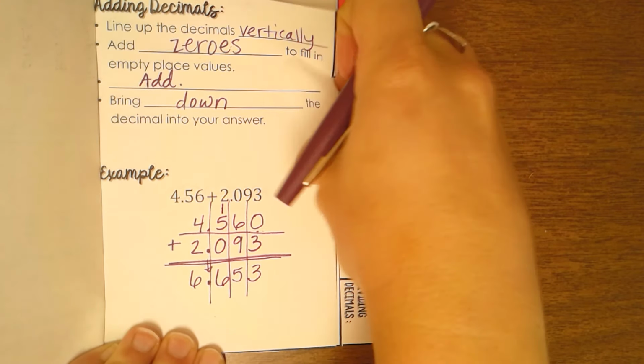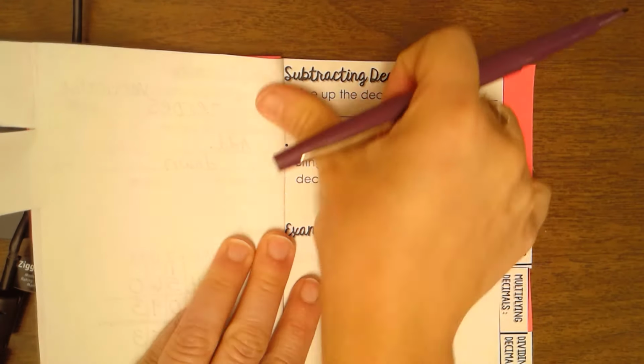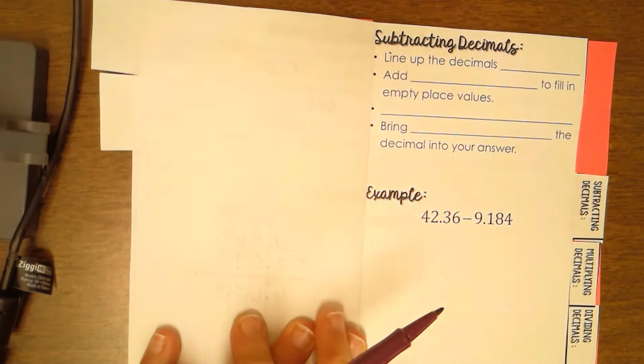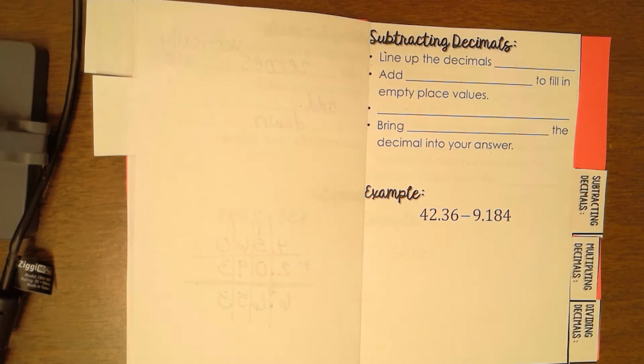Okay, I'm going to have you flip over to the other side of this adding decimals page. And we're going to copy down a few more examples onto this side so you have them with you. Now, some problems are a little bit easier than others. Some of them do not necessarily need a whole lot of adding zeros into places, but some do. So some have the exact same amount of digits and some don't, and it just depends on the problem. I'm going to give you this problem here.